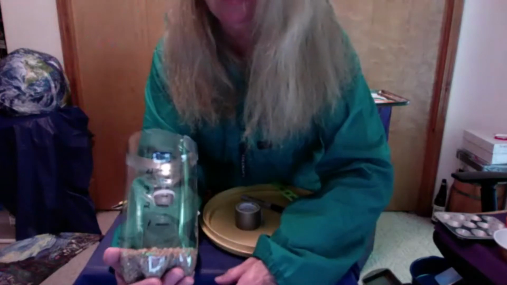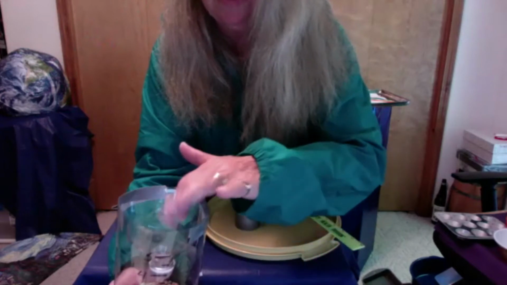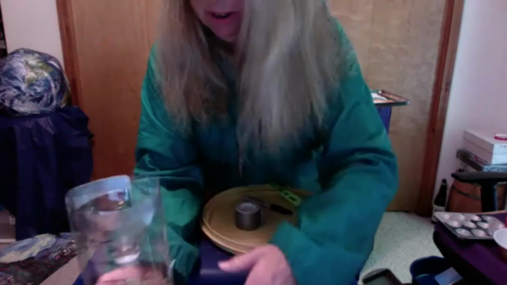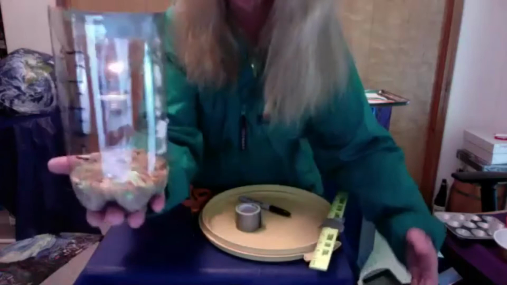And I'm getting a lot of reflection, but there it is. There's your measurements. There's your little funnel to catch the rain. And there's your gravel to hold it down and make your measurements more accurate. And so there's your homemade rain gauge.